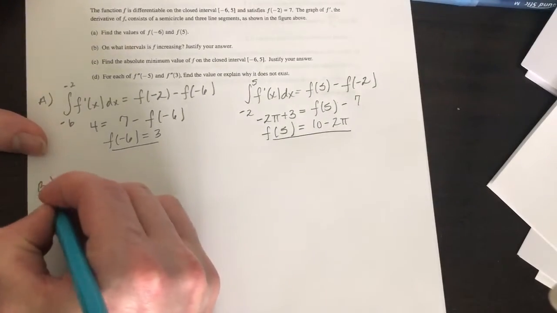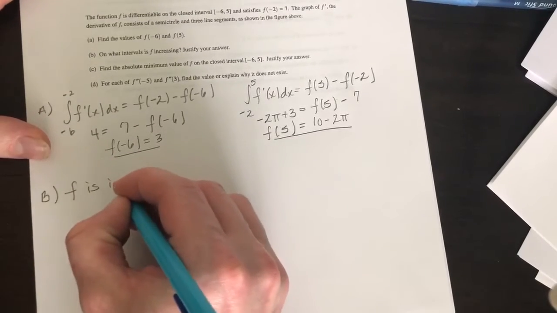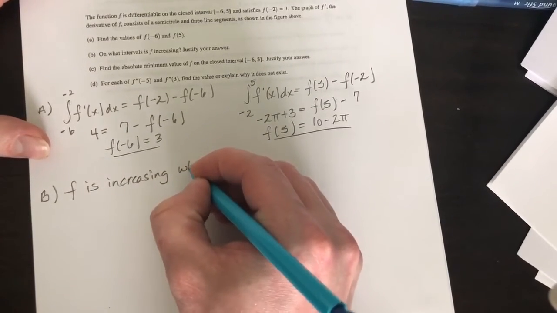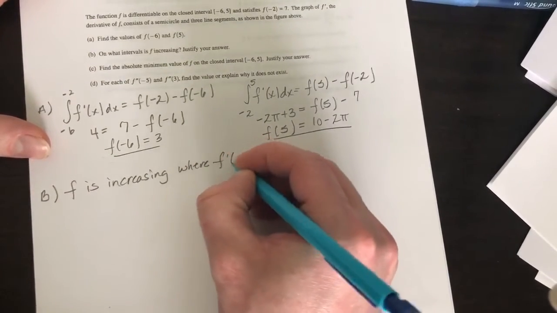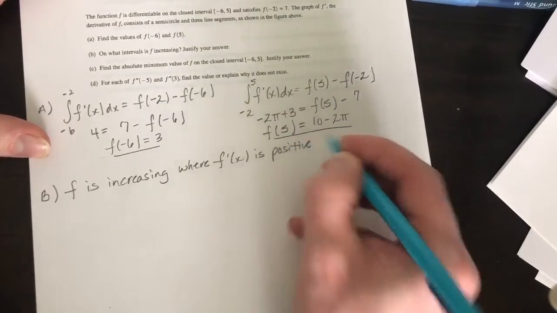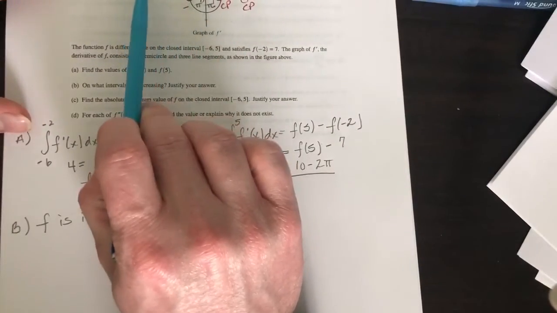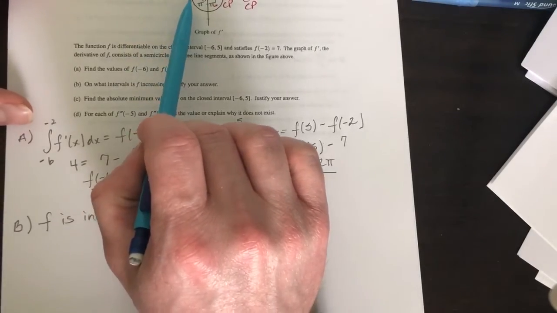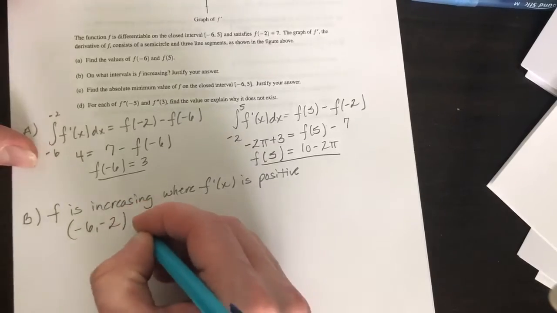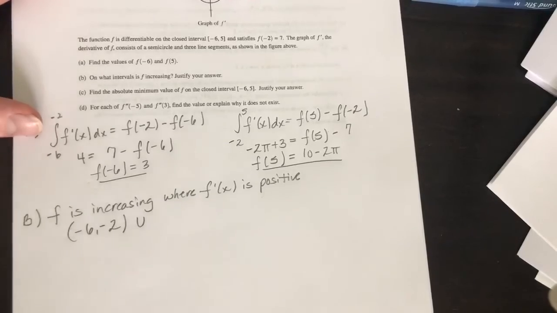Part B says, where is f increasing? F is increasing where f prime of x is positive or greater than 0. So we're looking for positive y values. Okay, so we have positive y values from negative 6 to negative 2, in union with 2 to 5, right?